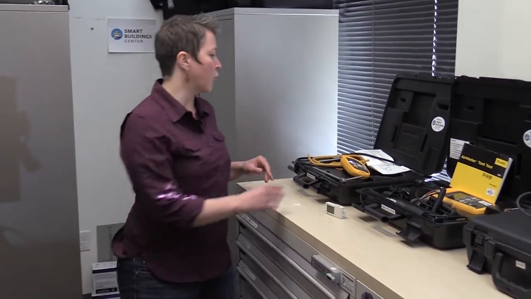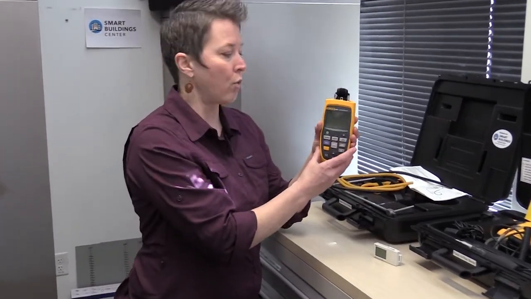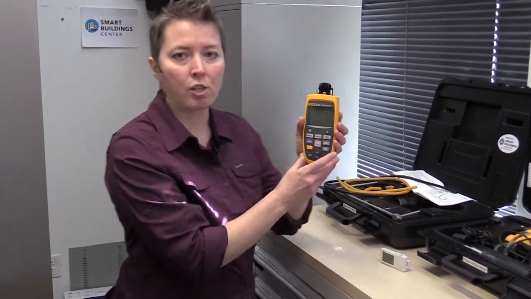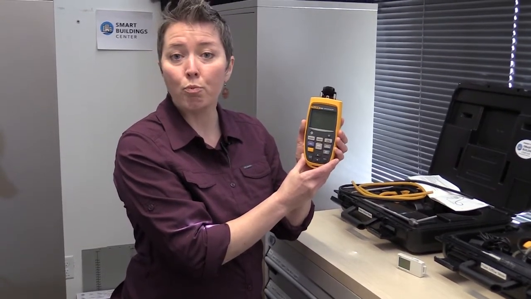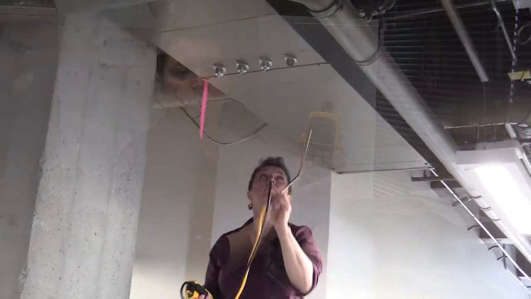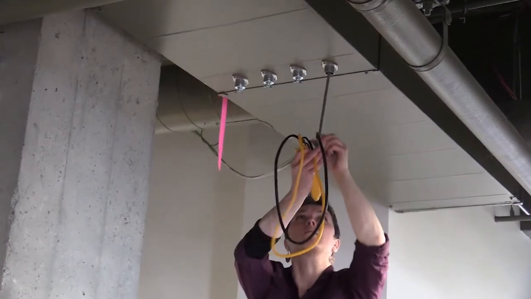We have several tools available in our library for airflow testing, for example, and so I'll just show you a few of these tools. The first one I want to show you here is our Fluke 922 airflow meter. So this is a versatile instrument. It can measure velocity of air, it can measure differential pressure, it can measure room pressure, and so it has a pitot tube here for measuring differential pressure in a duct, for example.